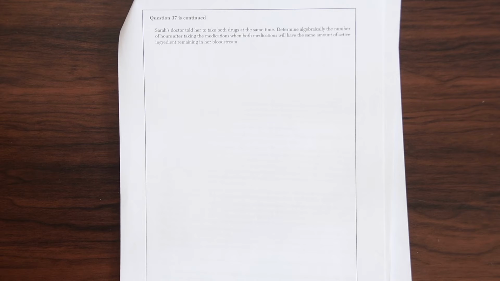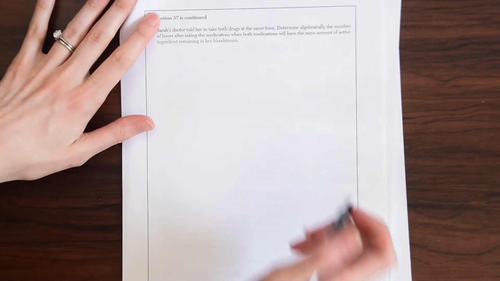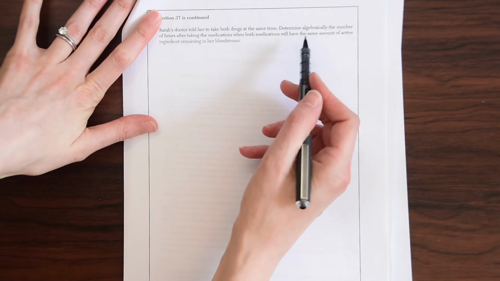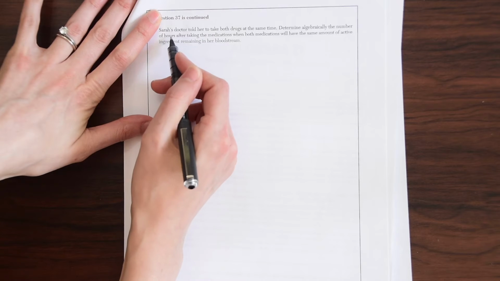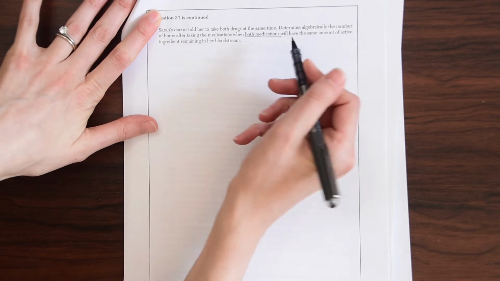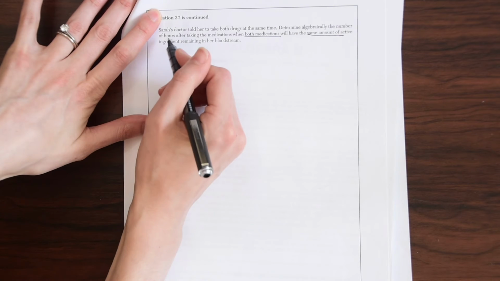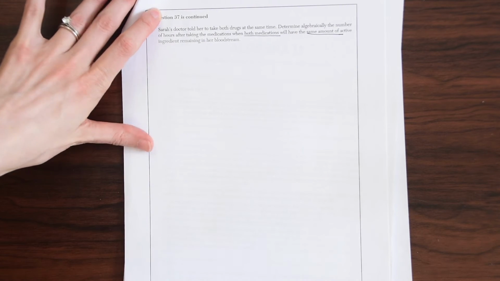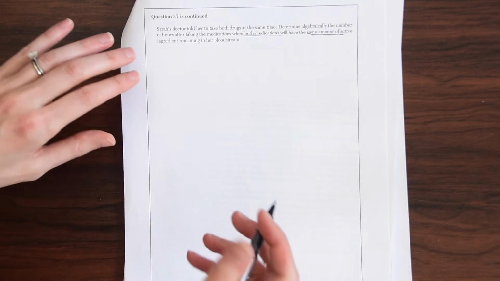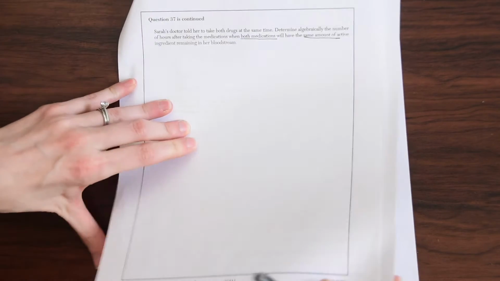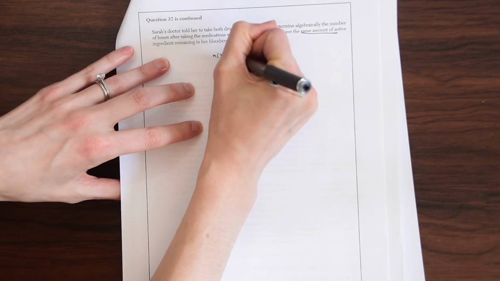There's a part 2 to question 37, where it says, Sarah's doctor told her to take both drugs at the same time. Determine algebraically the number of hours after taking the medications when both medications will have the same amount of active ingredient remaining in her bloodstream. So we want to basically do simultaneous equations and set these equal to each other. So we want to set N of T equal to A of T and see what T is equal to.